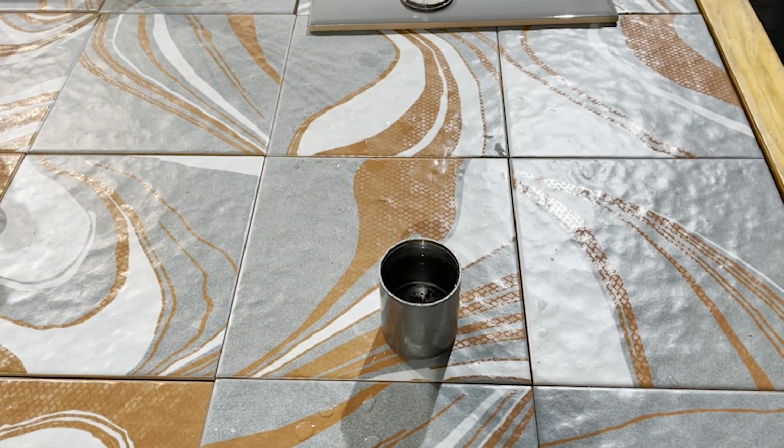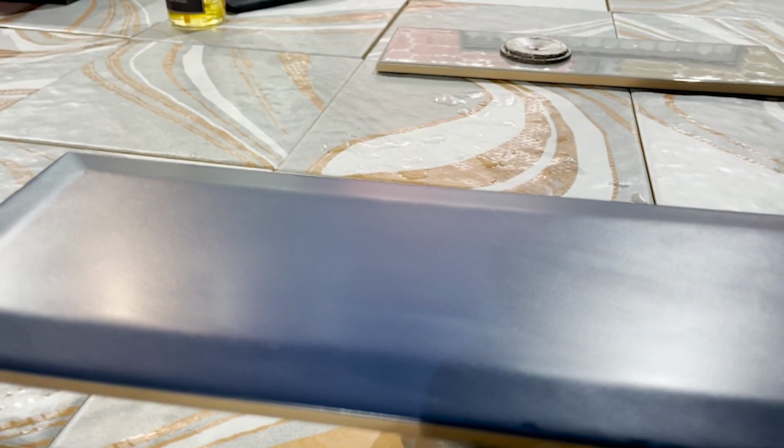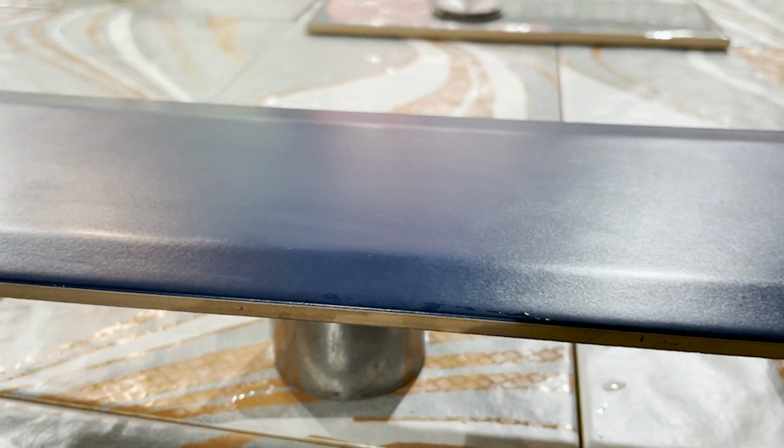I think it is used for waterproof applications such as bathrooms and those places, so it doesn't get stained on the front. Yes, right.